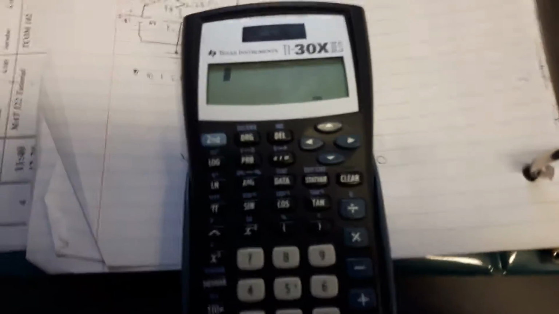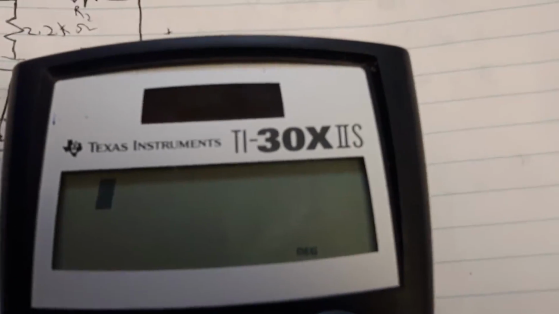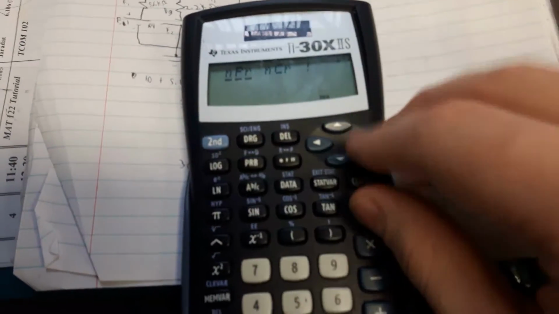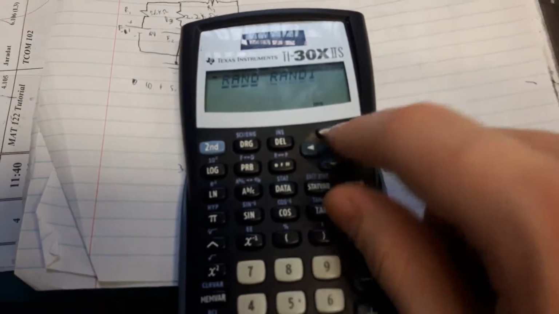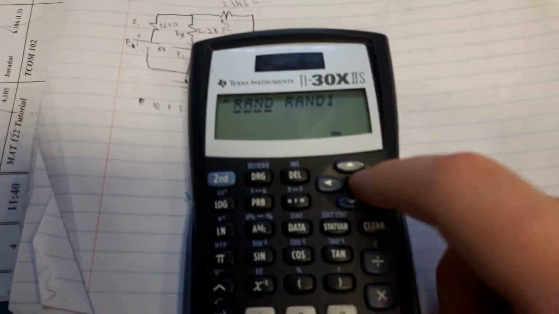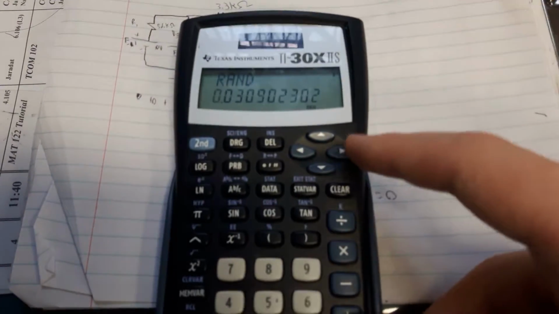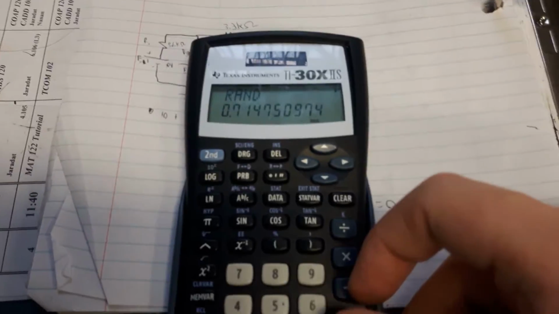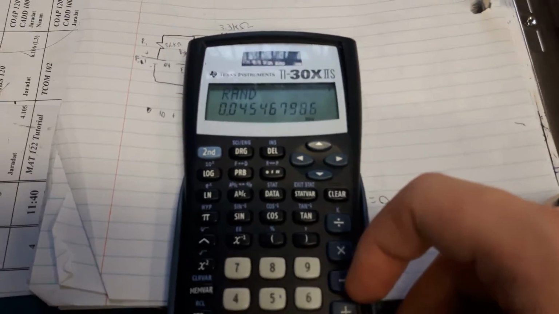So also something useful with this particular calculator, the TI-30X, I can't remember what the S is in Roman numerals, or maybe that's just part of the logo, but it looks like 2S or something like that. Anyway, it's not really useful, but it's fun to screw around with. You actually have random number generators on this. With rand, we just put it in, and it'll give us a random number between 0 and 1, to about 10 decimal places.